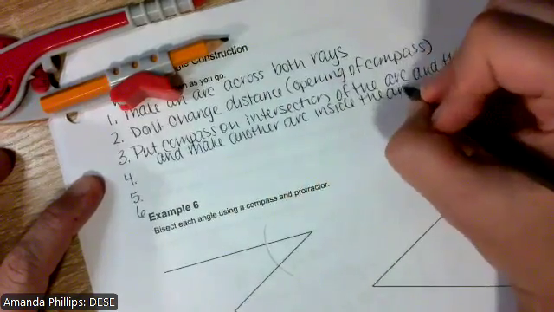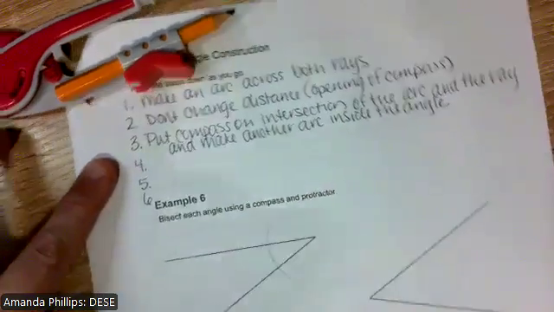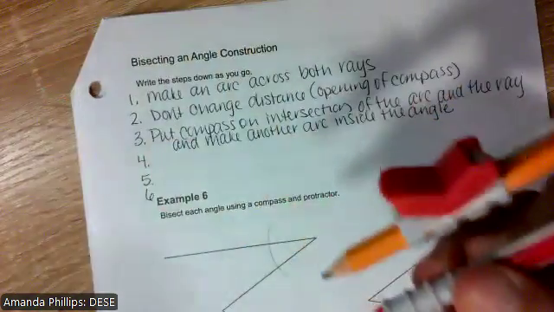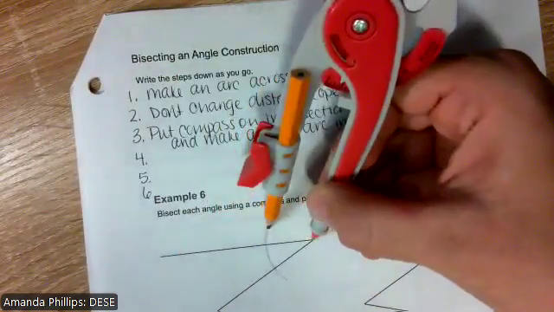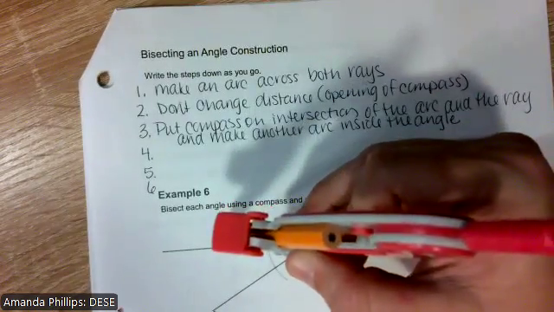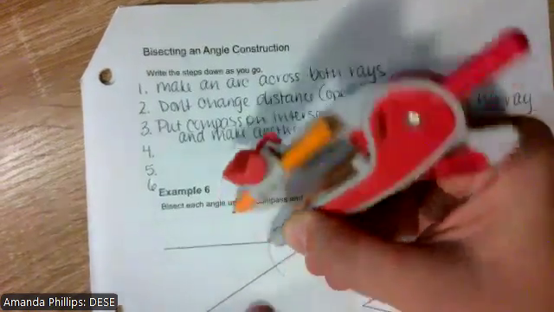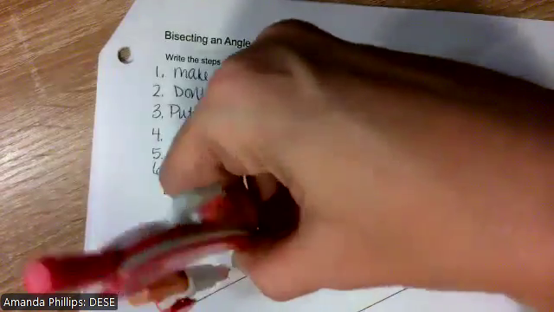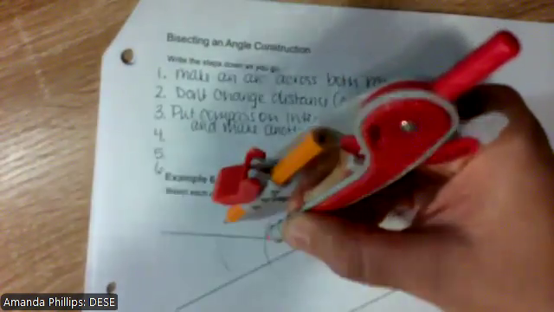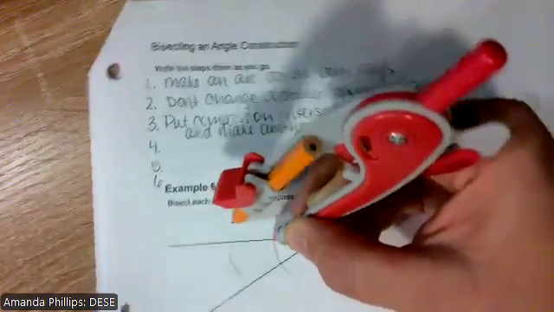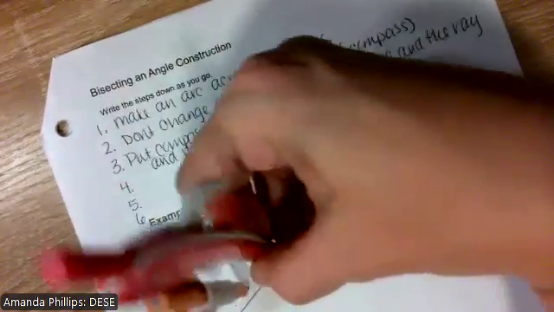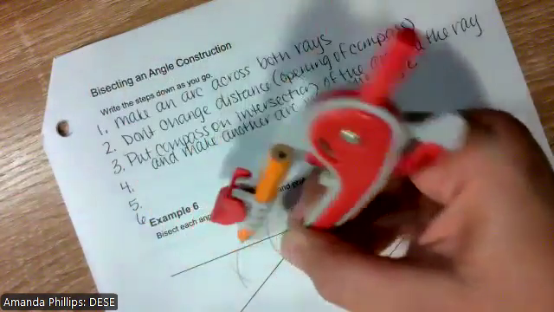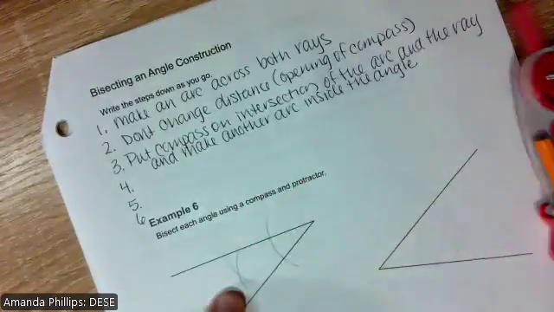That's a lot of writing and a lot of arcs in there, but here's what we do, okay? You did not change the size of what you did to mark your arcs, right? Now, you're going to take your compass and move it up to that intersection, and you're going to make a mark inside the angle. And then you're going to do that exact same thing on the other side. And if you do it right, they're going to intersect.